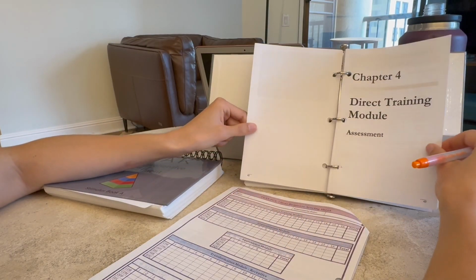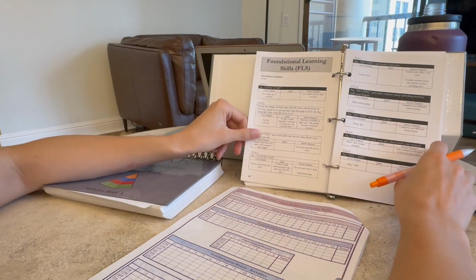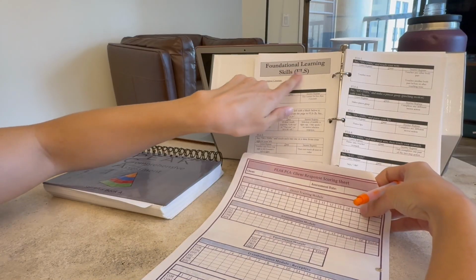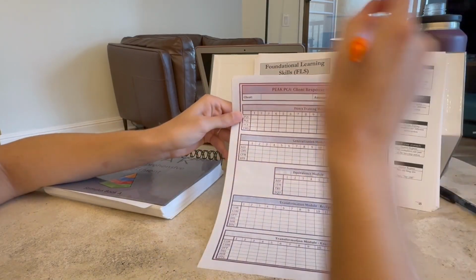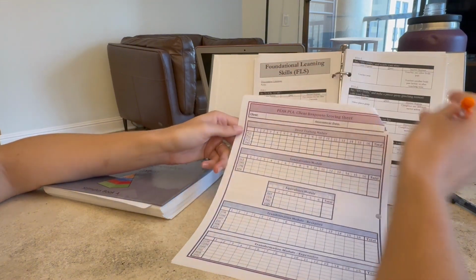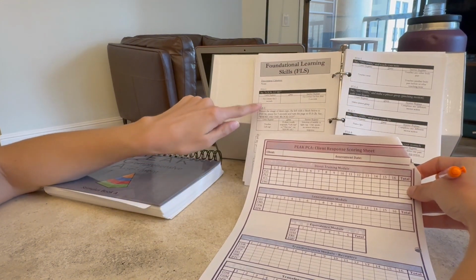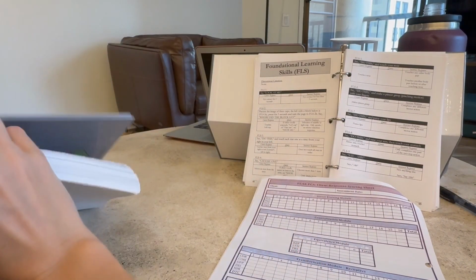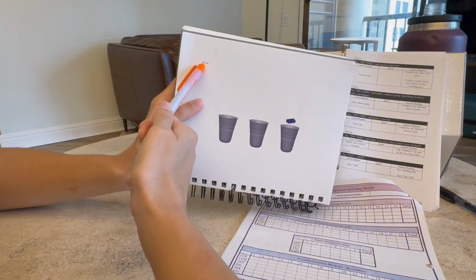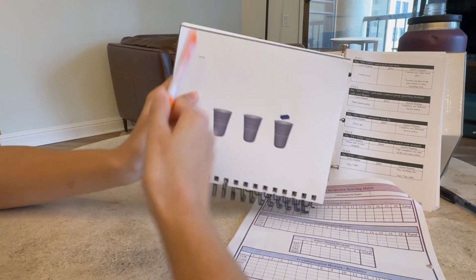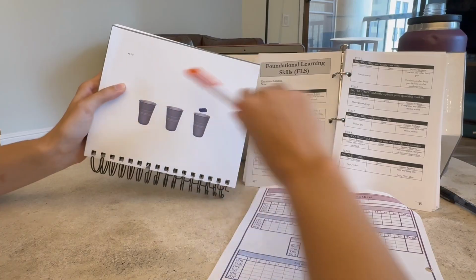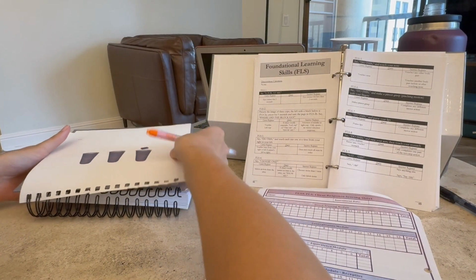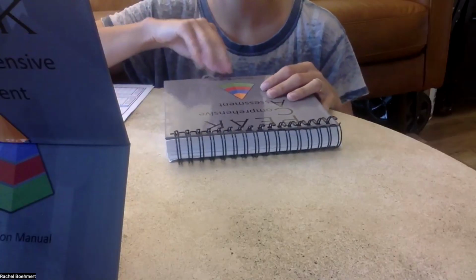So page 43 is where the direct training module starts for the assessment, and page 44 is where you will start. So FLS, foundational learning skills, this is actually going to match your data sheet. So FLS, FLS. You're looking at FLS 1 right here. Everything matches. Same with the book. You're going to look here and see FLS 2. So if you're ever confused in things matching up, just try and look at the pages here and make sure that it all matches, because sometimes it can get confusing, especially if you're trying to move pretty fast with your learner. All right, let's get started.